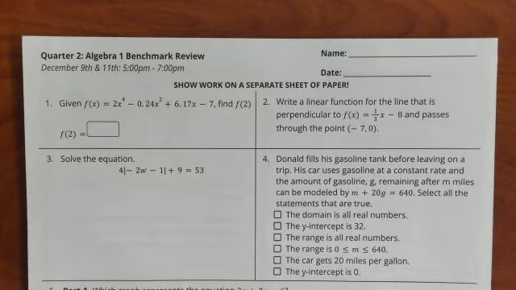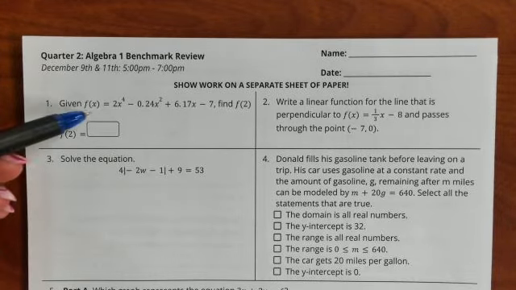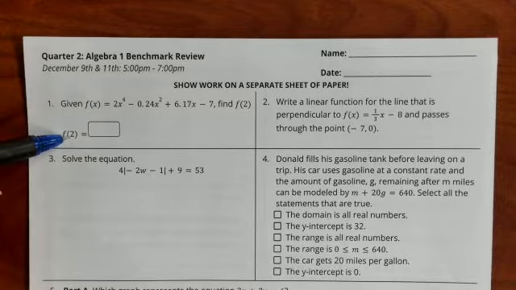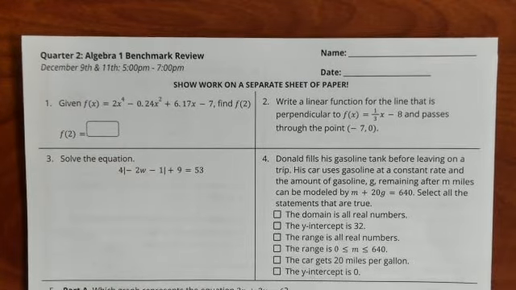So for question 1, we are given f of x is equal to 2x to the 4th power minus 0.24x squared plus 6.17x minus 7. It's asking us to find the function of 2, so we're looking to find f of 2. So we know that when we go from f of x to f of 2, that means we're changing the x value to 2. So we need to go ahead and substitute that into our problem.